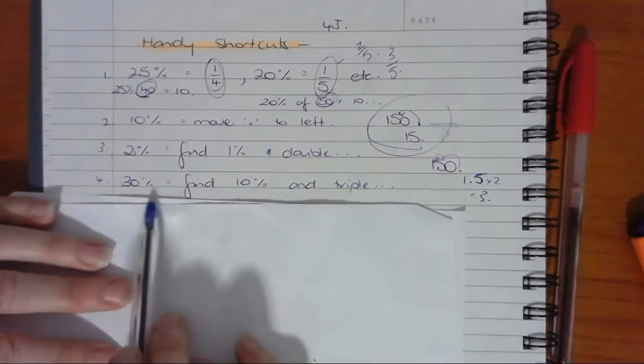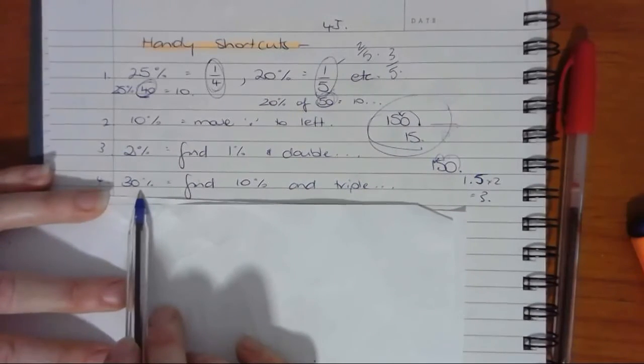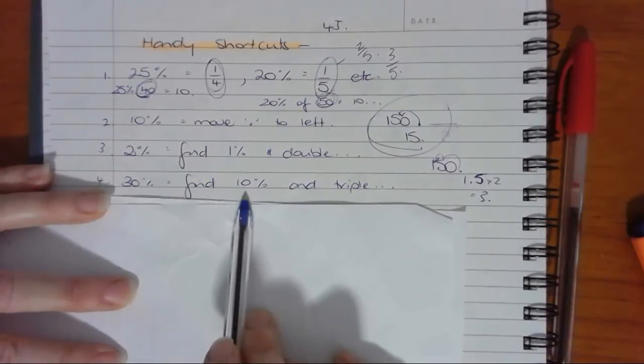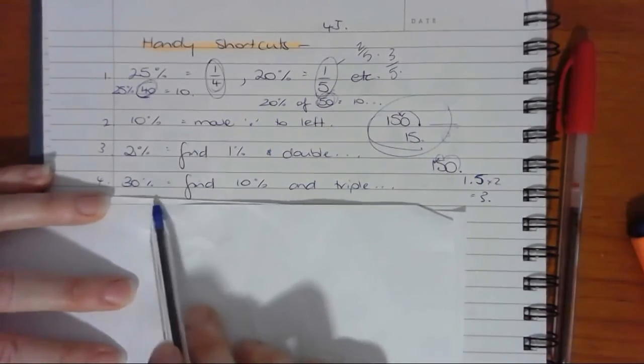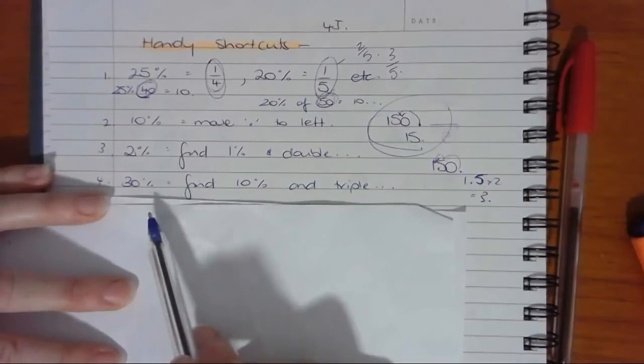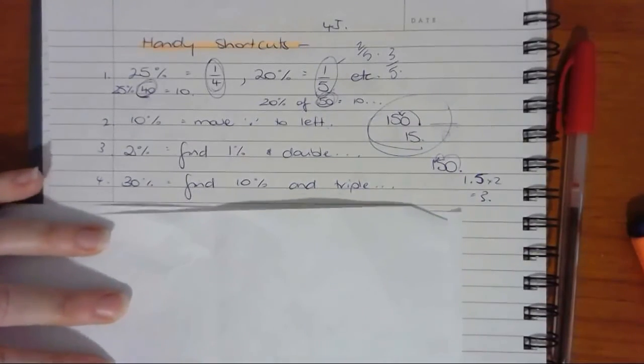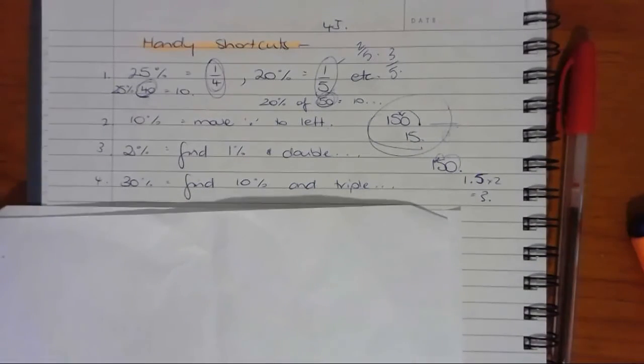I think I mentioned this one earlier, but if you find like 30, 40%, etc., 60, 70%, you can find 10% and then times it by 3 to find 30%, 4 to find 40%, etc. Okay, so all of those methods are totally fine to use, but my advice is to make sure you know exactly what you're doing, check your answer, and show your working.